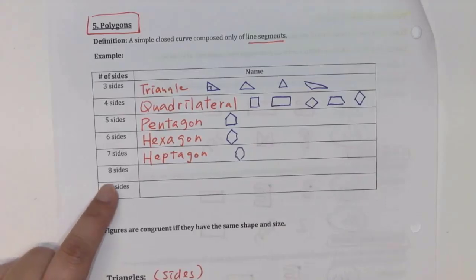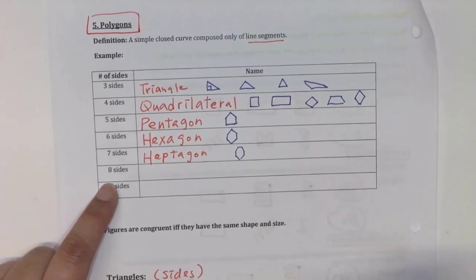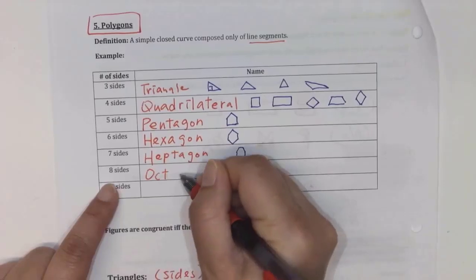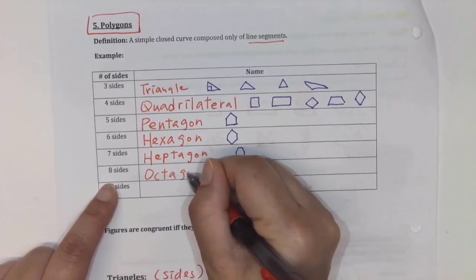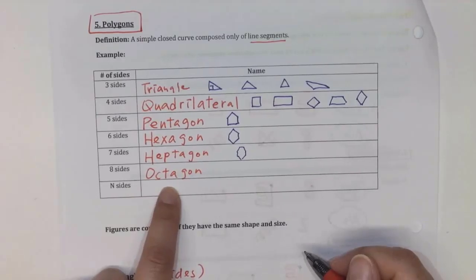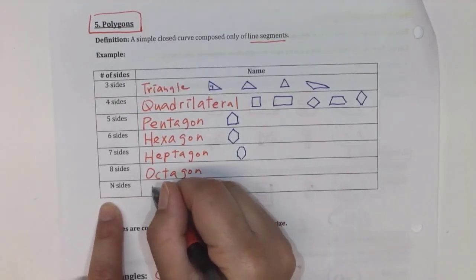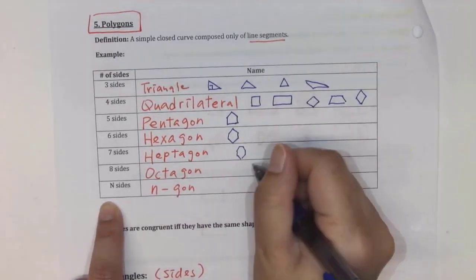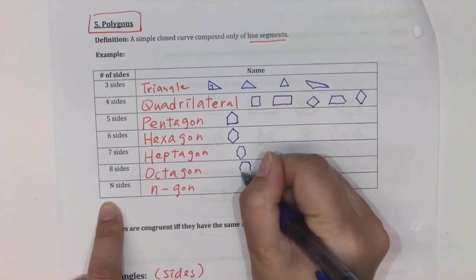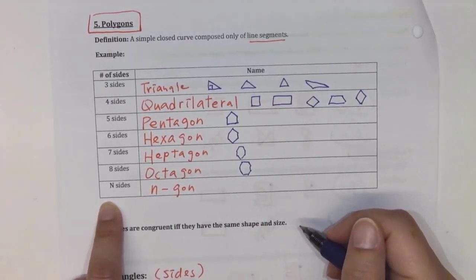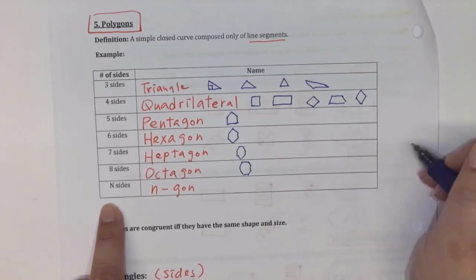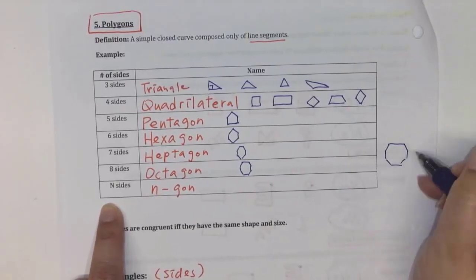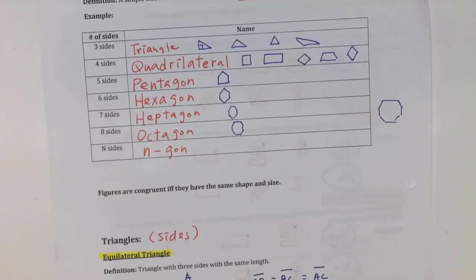Eight-sided. Octagon. How do you spell it? O-C-T-A-G-O-N. Okay, so they all end with agon, right? N-gon just means they have some number of sides. I should draw an octagon for you. 1, 2, 3, 4, 5, 6, 7, 8, something like that. I know it's not very clear, but as long as it's eight-sided, okay, like this, and then a straight line down, again, close. All right, so those are the basics.